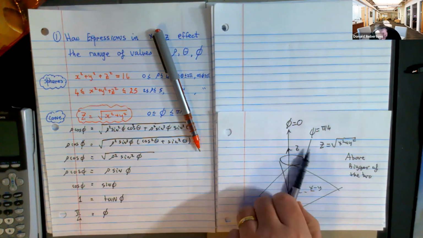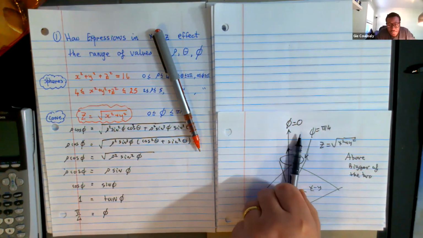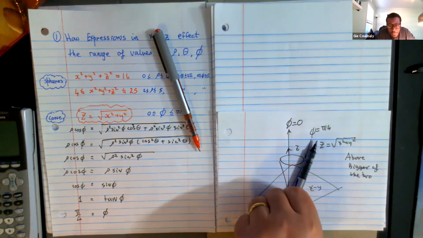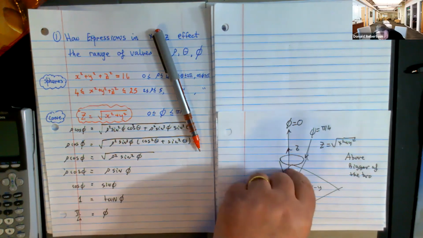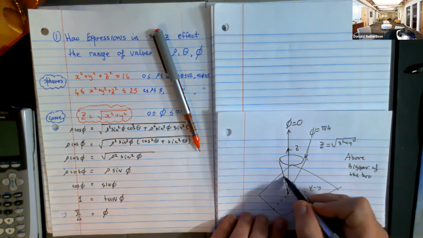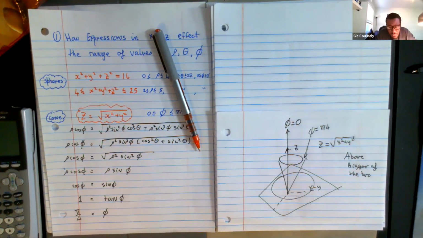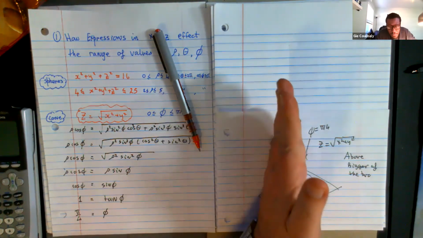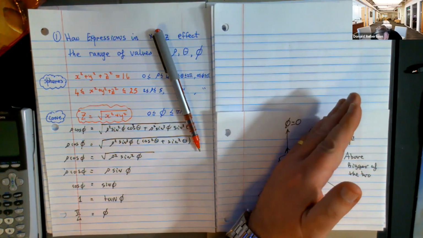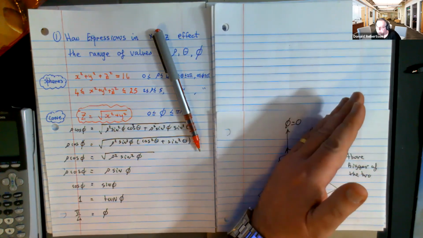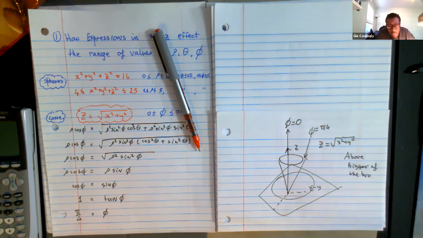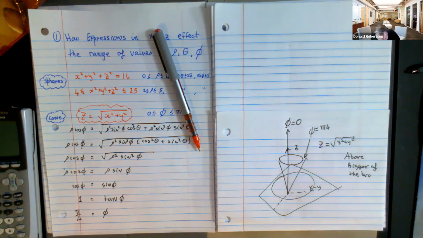Can you imagine it's going from here to here? Now, this is above the sphere. So 0 to pi upon 4 is giving you the above piece, the above angle. That's kind of why it's 0 to pi upon 4.